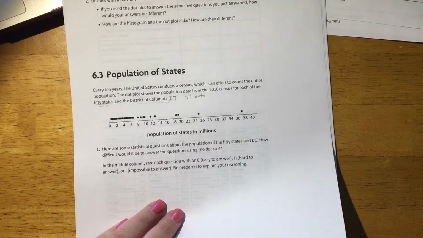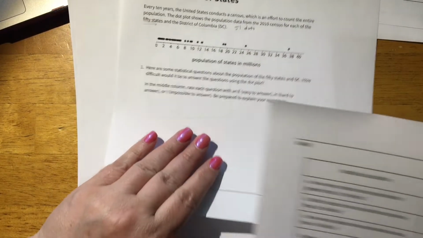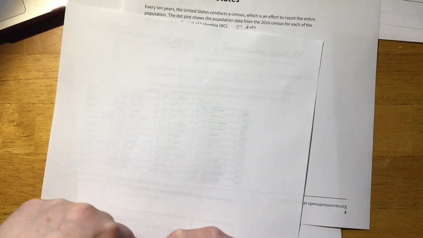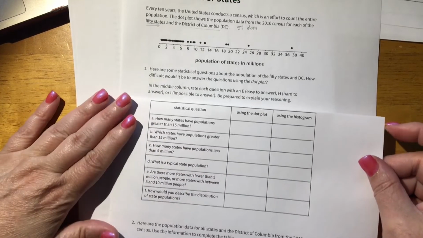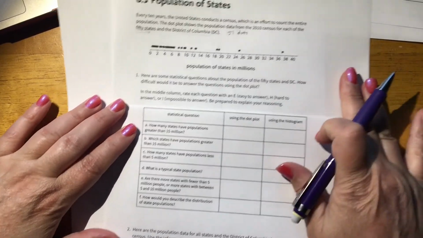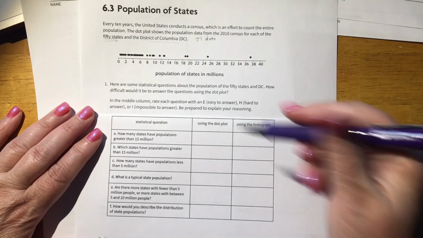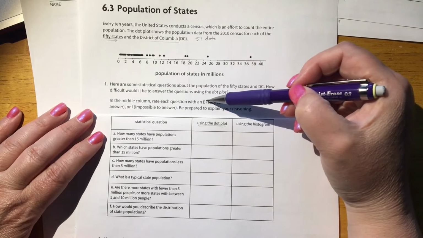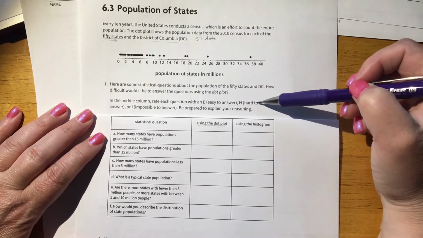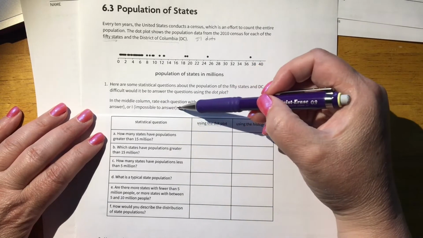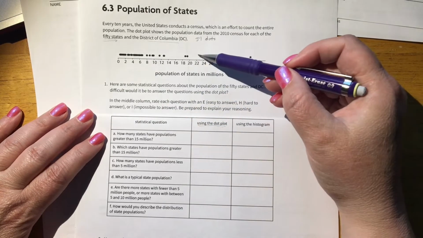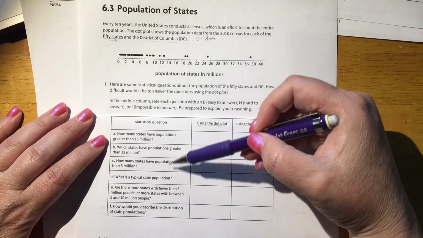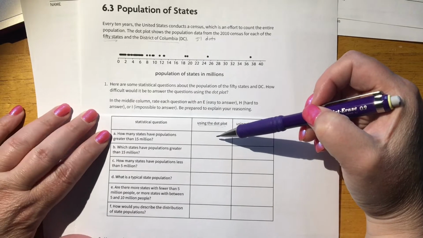So what we have here in this activity is a little chart, and I'm actually going to fold this down so that these name lines are not in our way. Okay, so we're going to answer these questions, okay? It says in the middle column, so using the dot plot, you're going to rate each question with E for easy to answer, H for hard to answer, or I for impossible to answer. So just looking at this dot plot, can we answer these questions? Okay, let's look at part A.